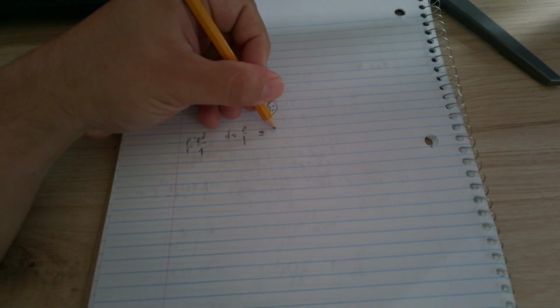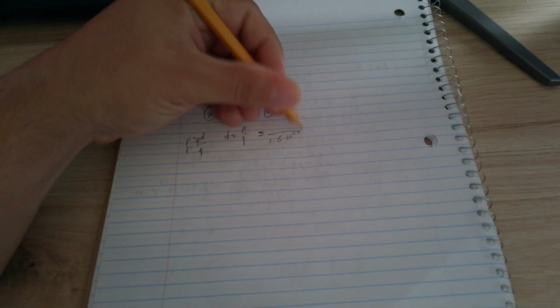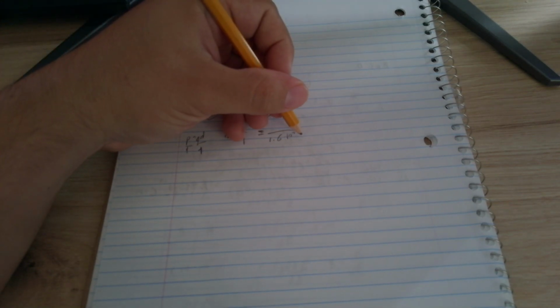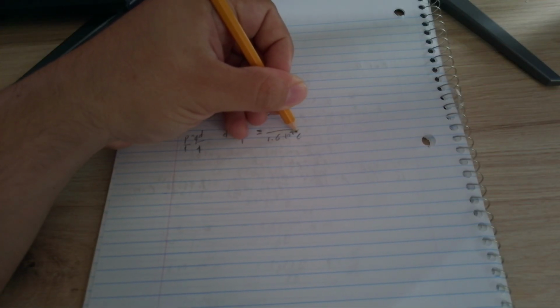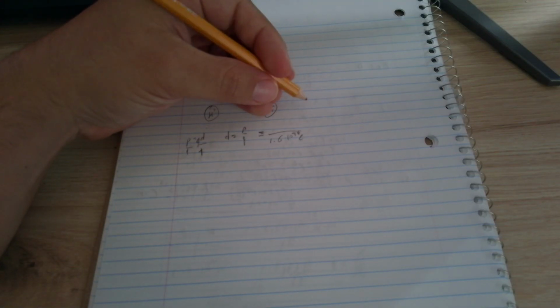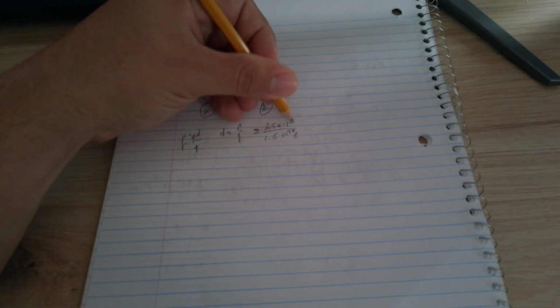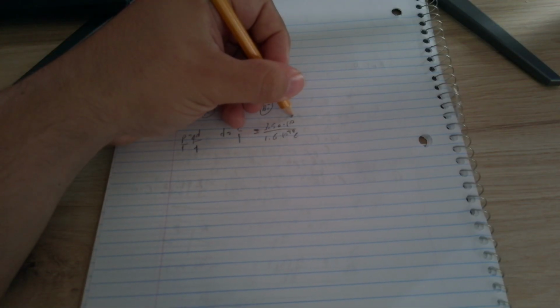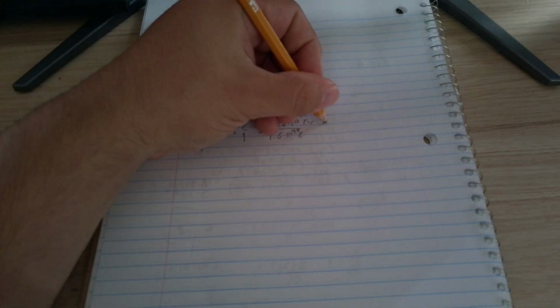So d is going to be equal to 1.6 times 10 to the negative 19 Coulomb. And then we have the electric dipole moment, 3.50 times 10 to the negative 29 Coulomb meter. So we're just going to put this in a calculator. Easy.